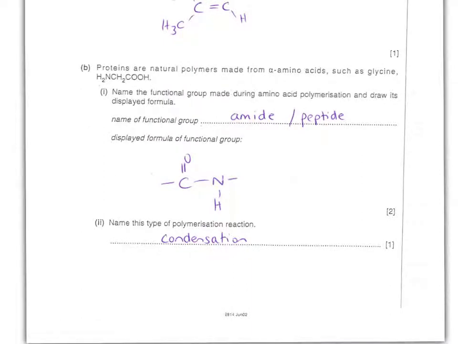So now we're asked about the polymerization of amino acids to make proteins, and by doing this they form the amide or the peptide link, and that's the way we draw the amide or the peptide functional group. That's of course formed by a condensation reaction. We're seeing some repetition now in the same sorts of questions.